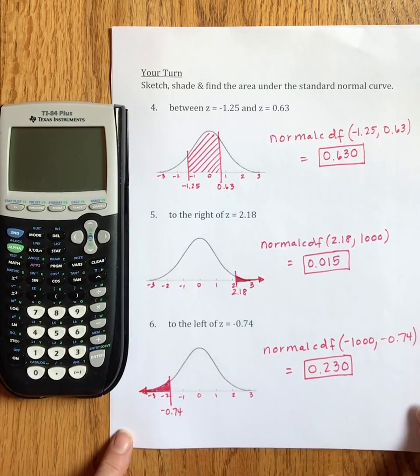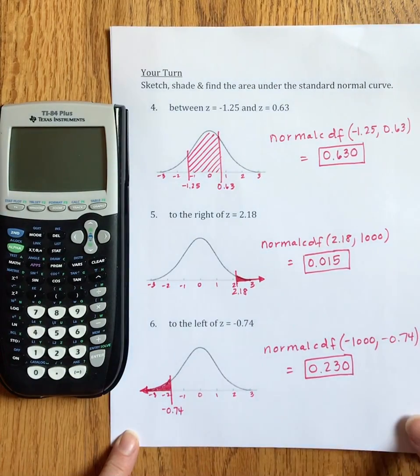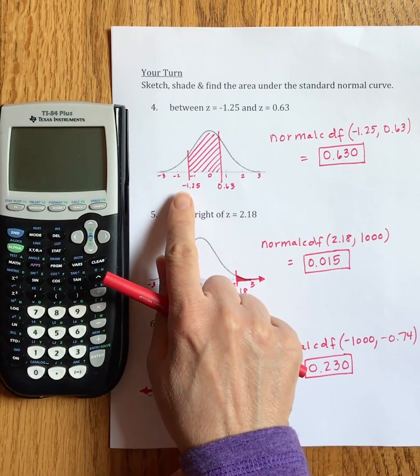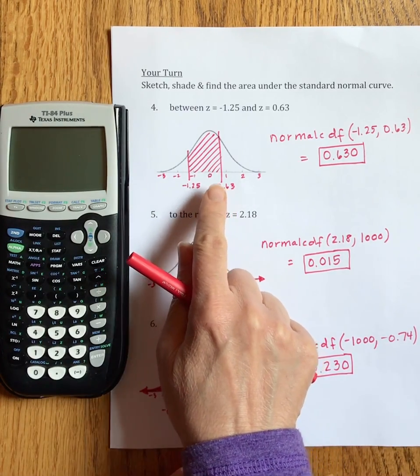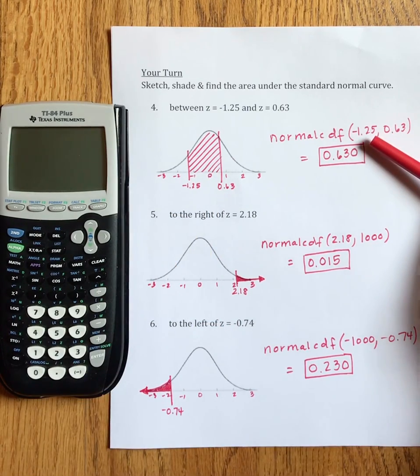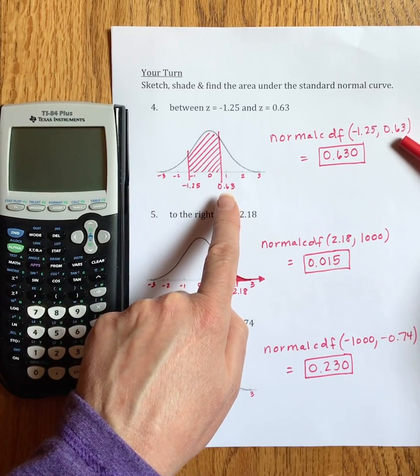If you came up with 0.630, 0.015, and 0.230, great job! The first one had a negative value and a positive value, and the shading was in between them. On the calculator, just make sure to put the negative or left value first, and then the positive or right value.